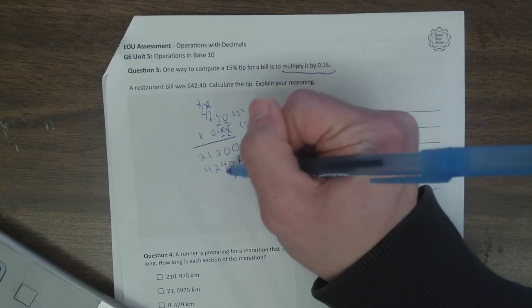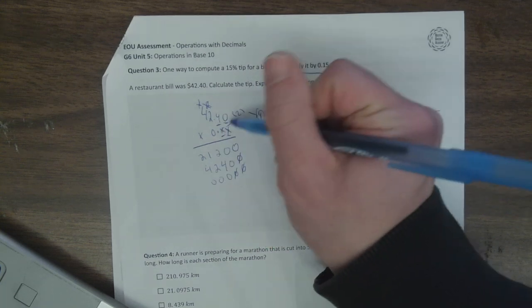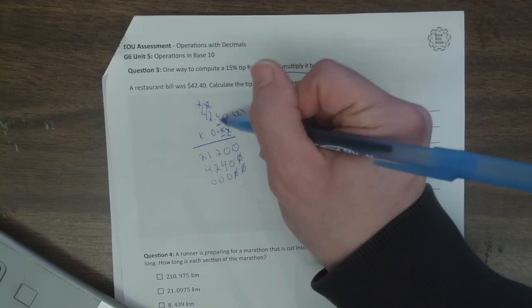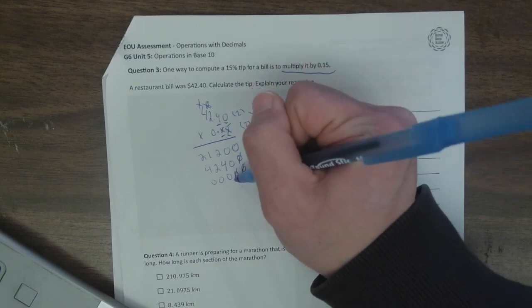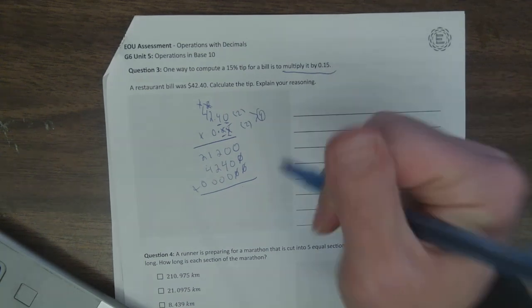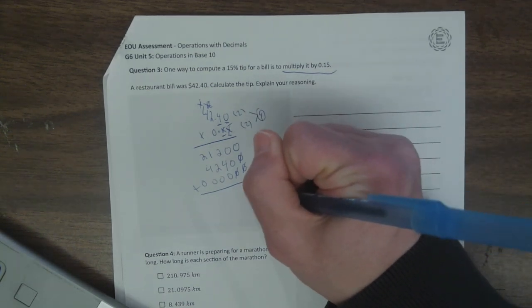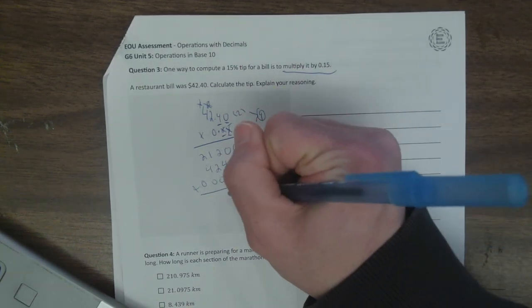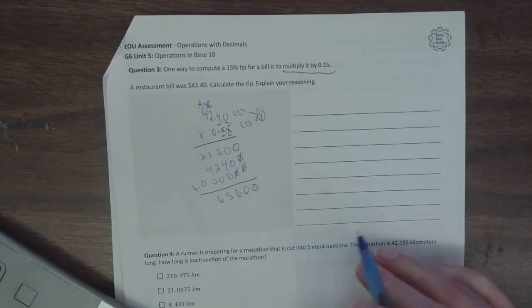And anything times 0 is 0. And so 1 times 0, 0 times 0 is 0. 0 times 4 is 0. 0 times 2 is 0. 0 times 4 is 0. Then you just add. So here we have 0, 0, 6, 3, 6.